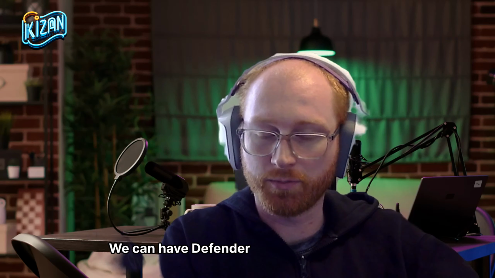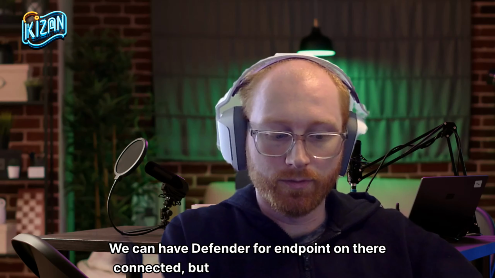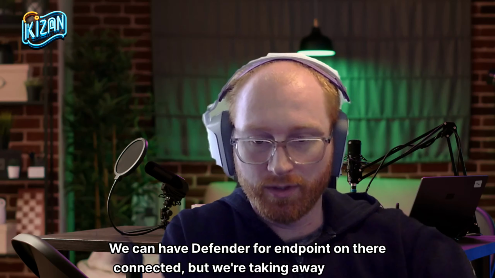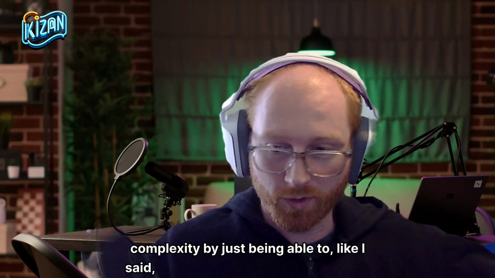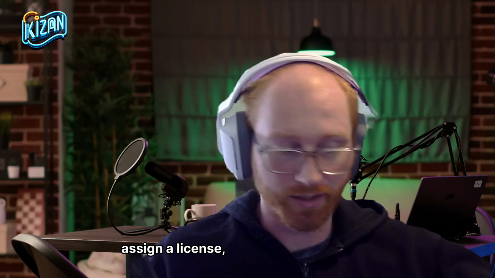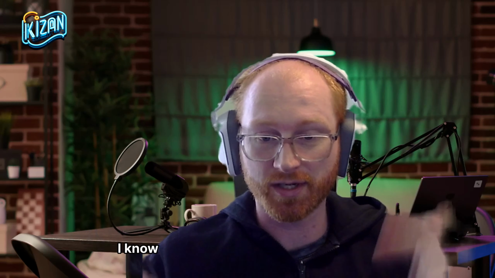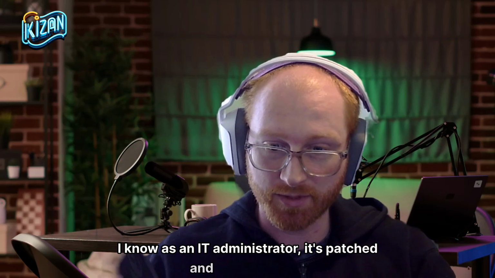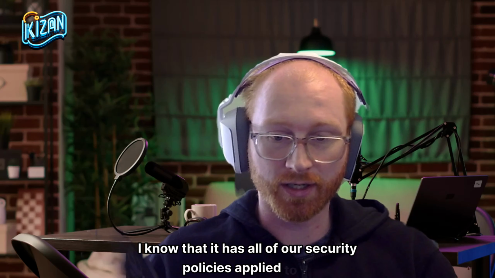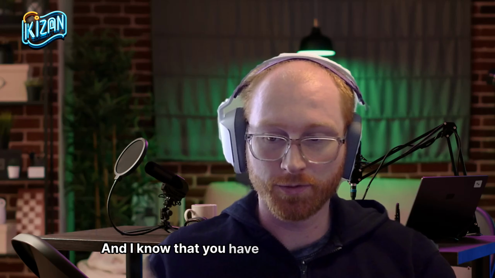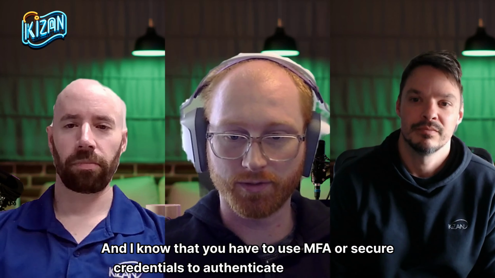We can have Defender for Endpoint on there connected, but we're taking away layers of complexity by just being able to, like I said, once we've got everything set up, assign a license. Assign a license, wait a couple hours. Here's your PC. Get to work. I know as an IT administrator, it's patched and it's up to date. I know that it has all of our security policies applied to it. And I know that you have to use MFA or secure credentials to authenticate to it before you get to it.